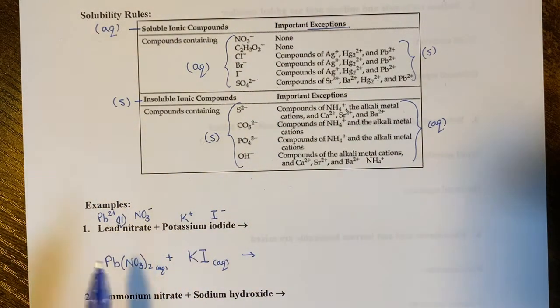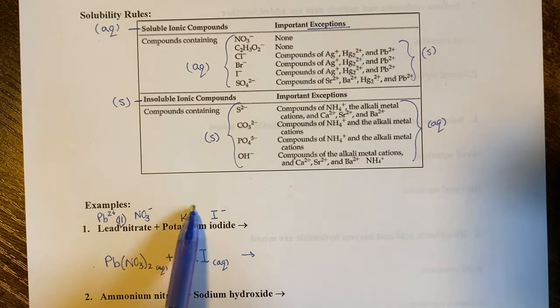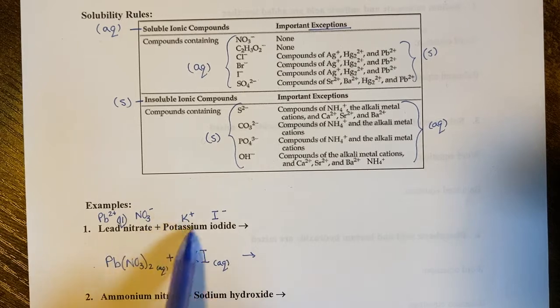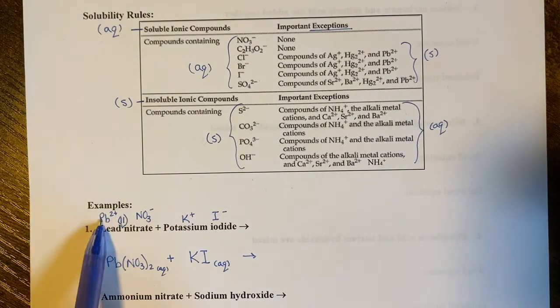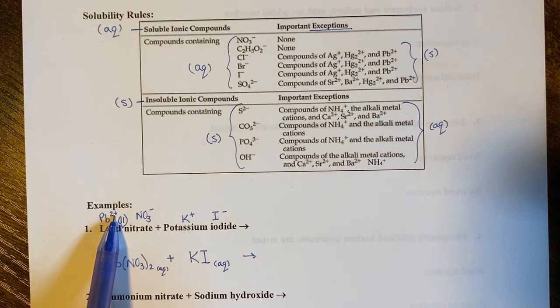I often find that it's easier to predict the products using the formulas rather than the word equations, and then I'll write the word equation after. So our two positive halves here, the cations, are the potassium, K+, and the lead, 2+. So these are now going to switch places.